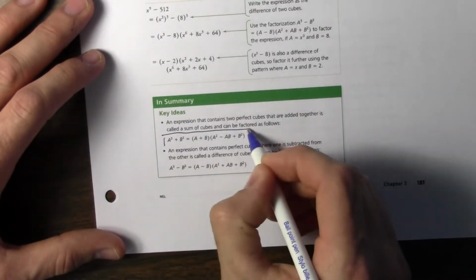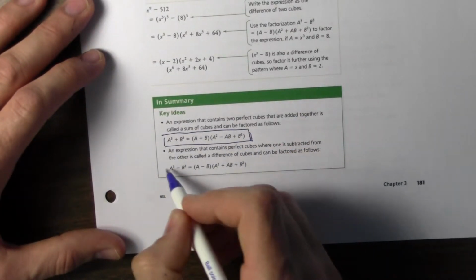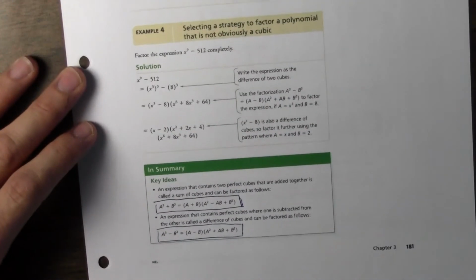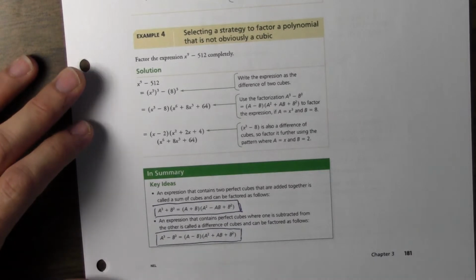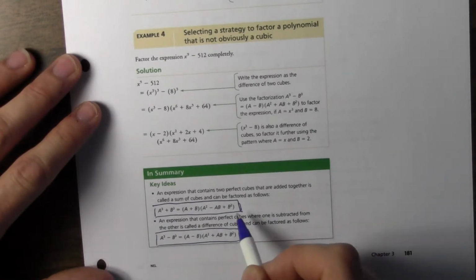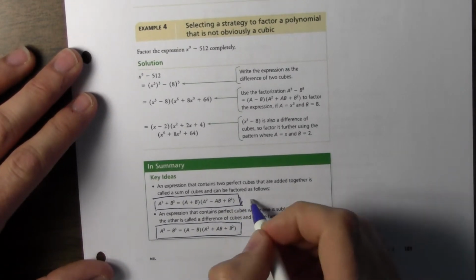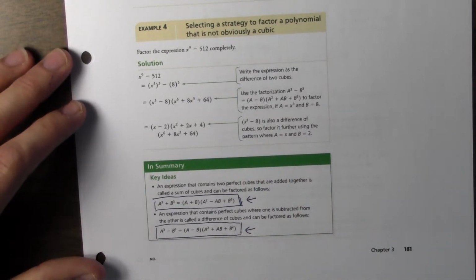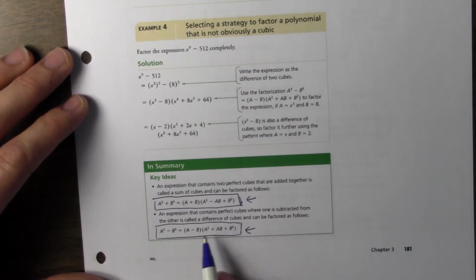I'm going to kind of cut to the chase here. We'll do these two examples, but here are the formulas you need to know. Okay, there's your sum of cubes, and here's your difference of cubes. At the end of this lesson, all of those methods that we used were just trying to develop these formulas. We saw a pattern, and we proved these two formulas. The important thing is that you memorize these formulas.